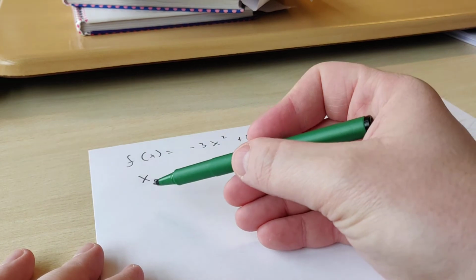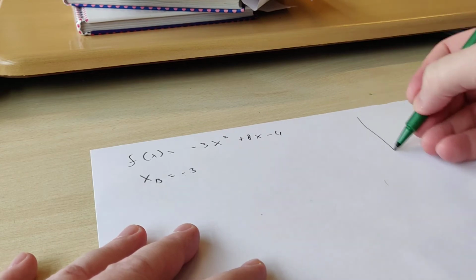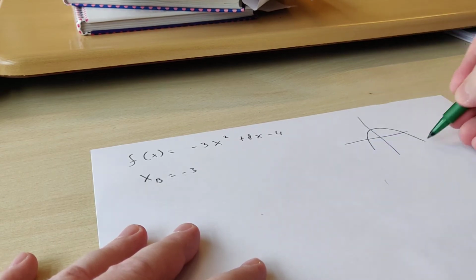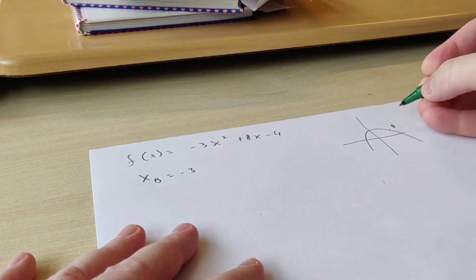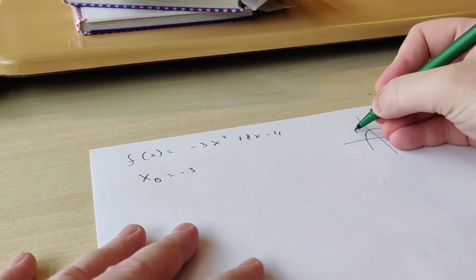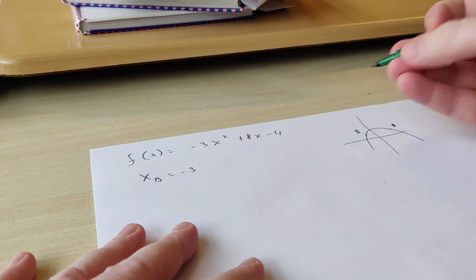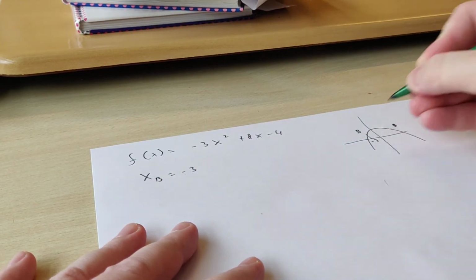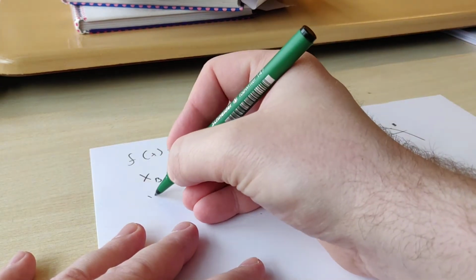So what this means, the xB, that means that on the graph there is a point B somewhere. For example, if I make a sketch, here's a sketch of this graph. Now there is a point somewhere, so maybe here there's point B. Actually it should be on this side, right? And then the x-coordinate is minus 3, so that means that this number here is minus 3. Now you want to know what is the y, so what is yB?